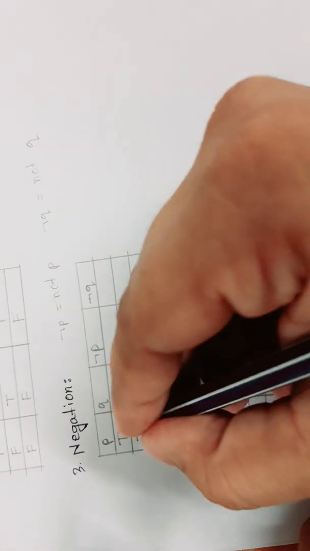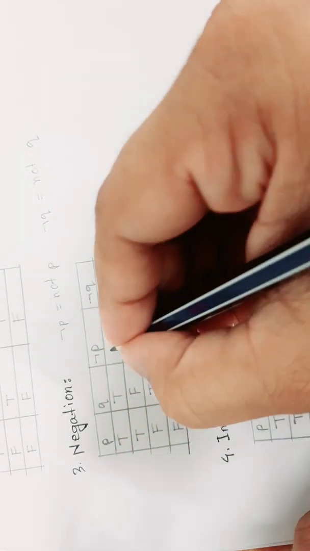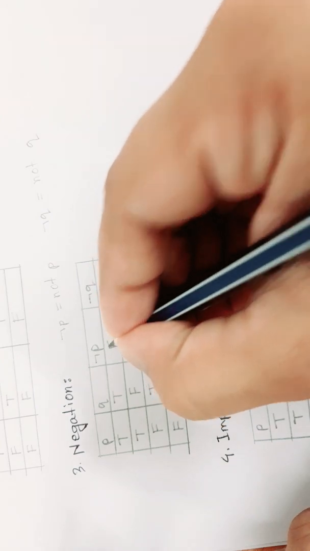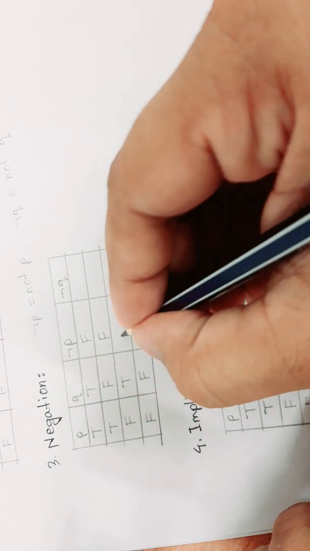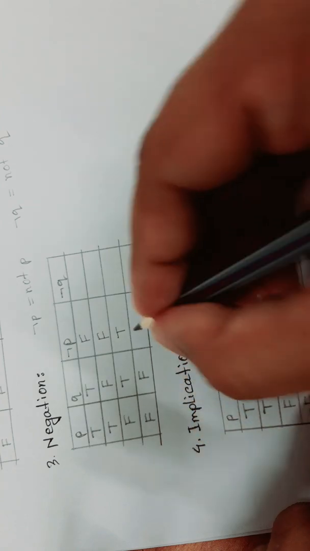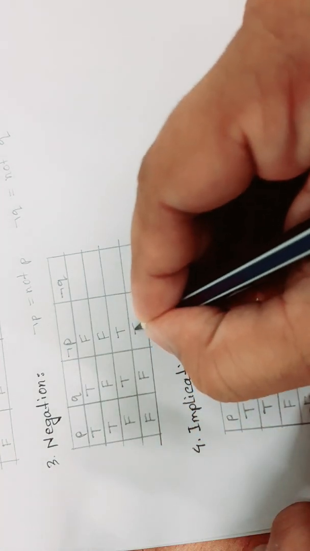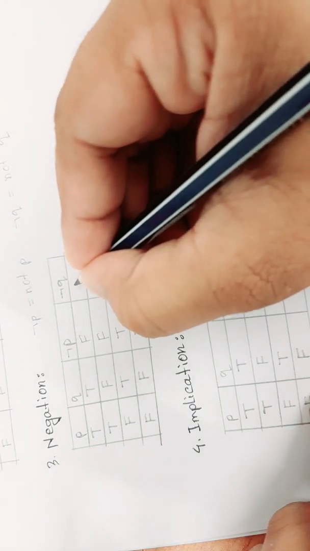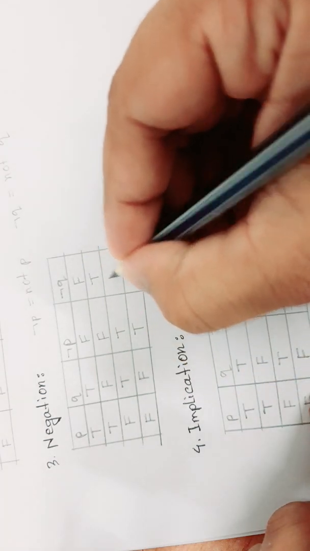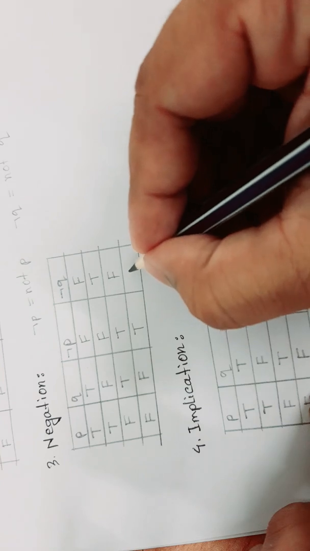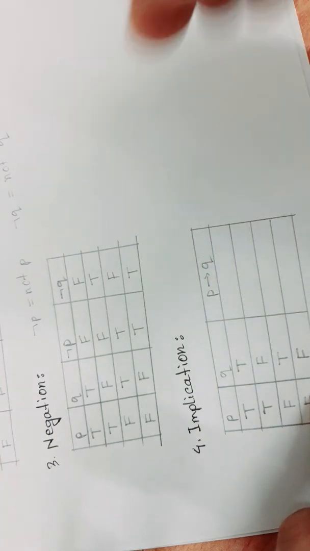So as P is true, not P is false. P is false, not P is true. And Q is true, so not Q is false. Then Q is false, it is true. Then Q is true, it is false. Then Q is false, it is true.